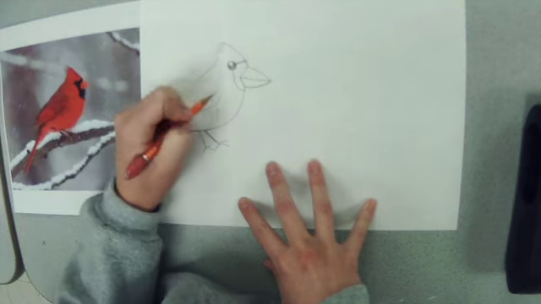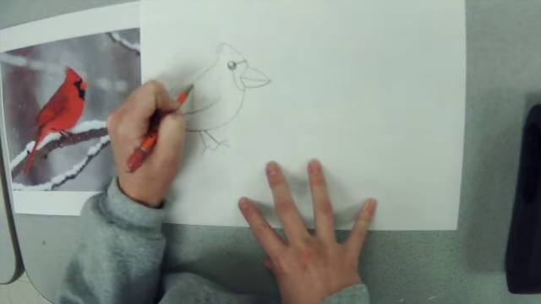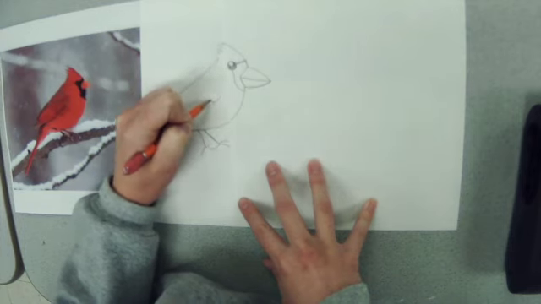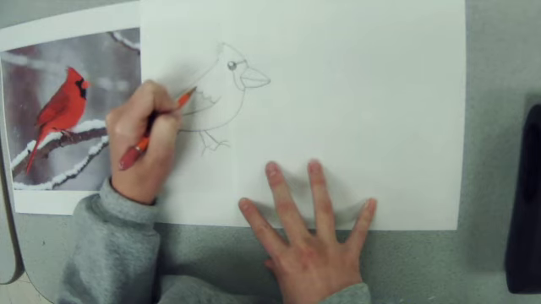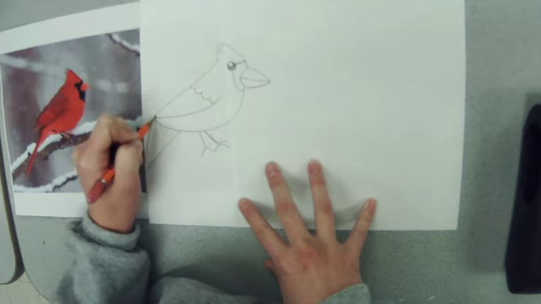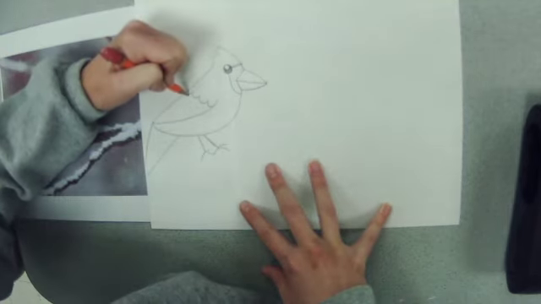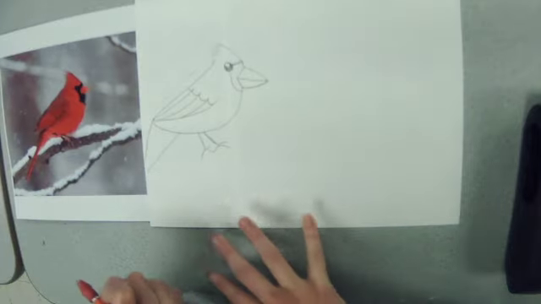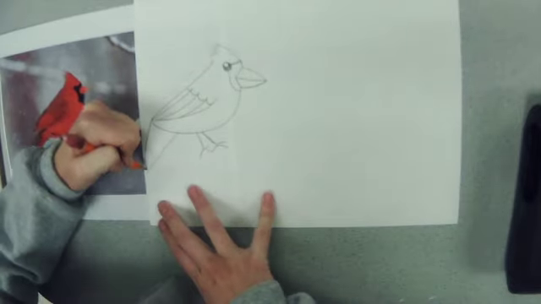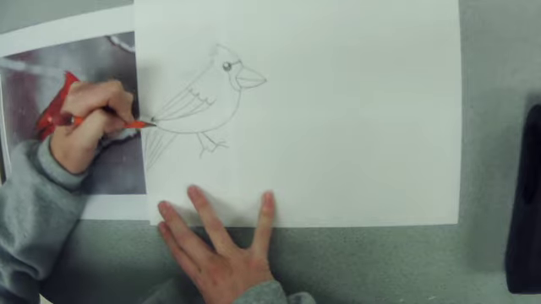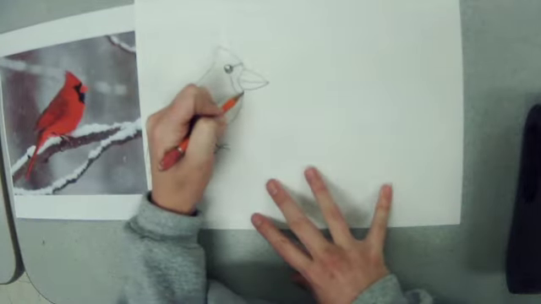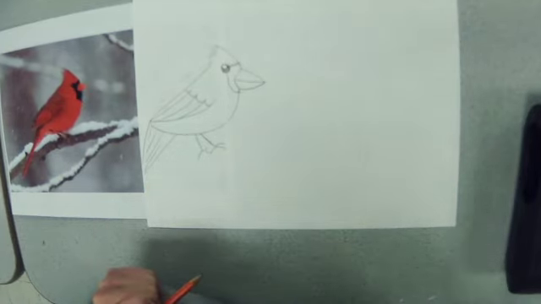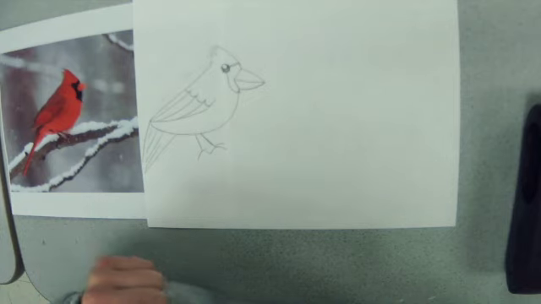From there, let's add some feathered textures. You're going to make a loop-de-loop line on the top of his wing here, well, over a little bit. And from there, we're going to draw lines to the end of his wing. Like that. Great. I'm going to add some lines for his tail as well. His tail feathers. Great. Now we're ready to add some trees.